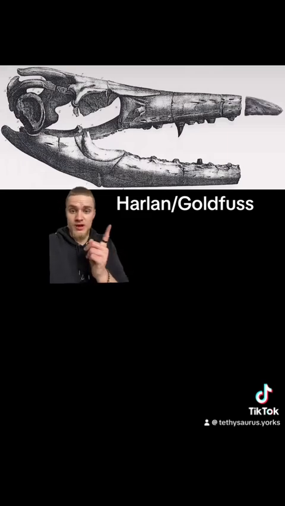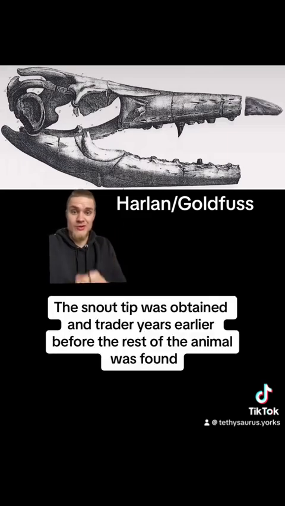In fact, funny little story, the reason that this one has a separated snout is because they were missing the snout for a while, and then, actually these two go together.